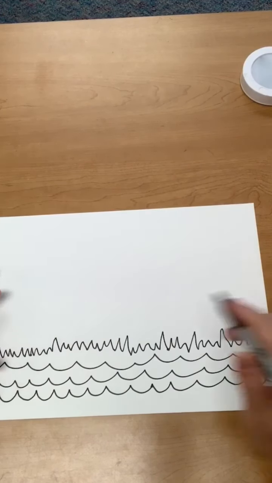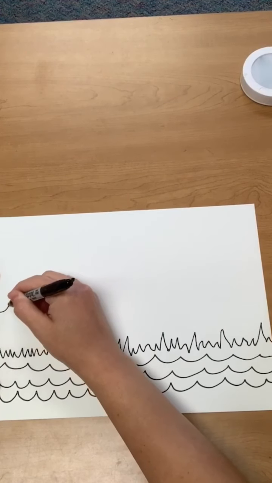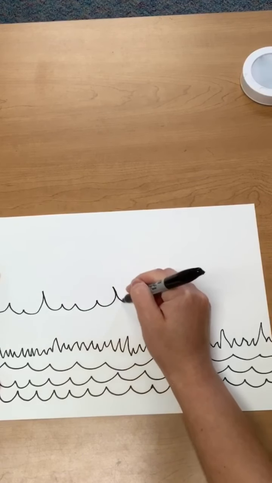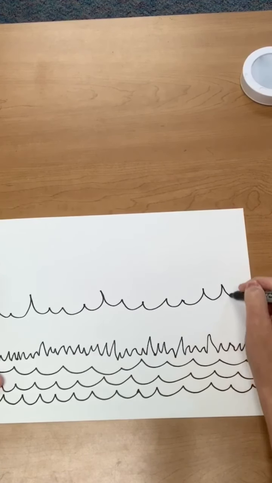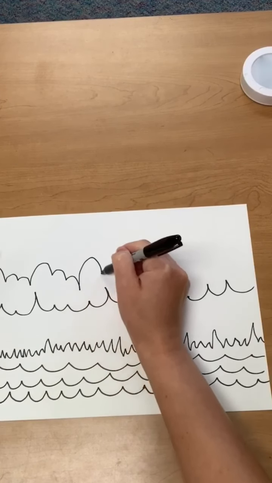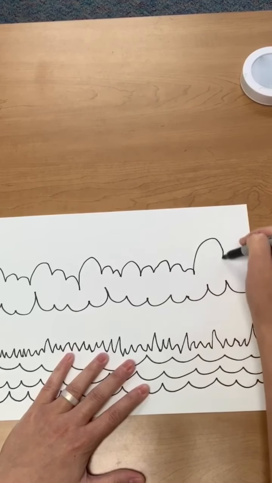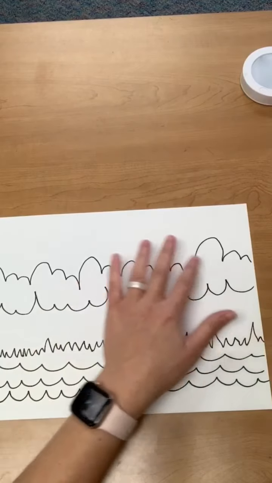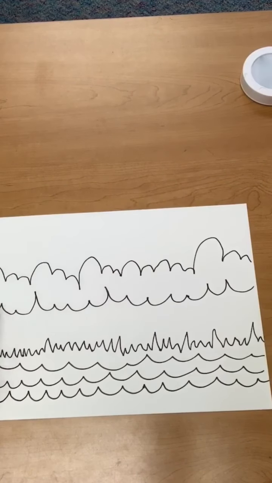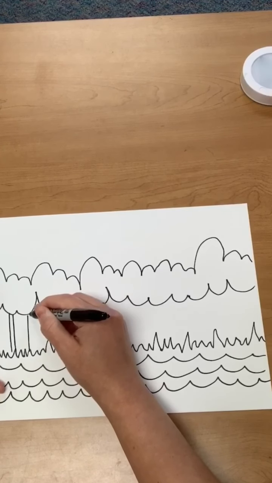For my tree line, I'm going to again do a bumpy line, just facing the other way. And again, I'm varying my bumpy line so it looks like real trees. So this is the treetop, the bushy part of the tree. And now I'm going to go in with some straight lines and add the tree trunks. And I'm going to vary these as well so that it kind of looks like a real forest.